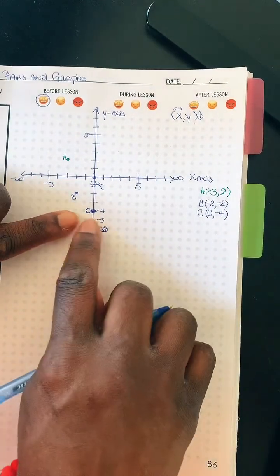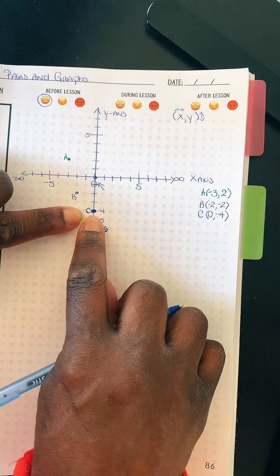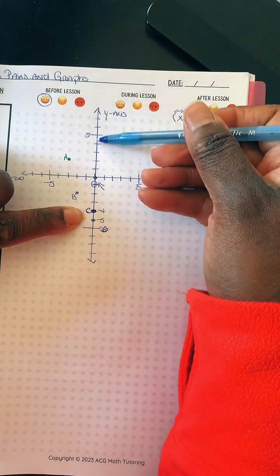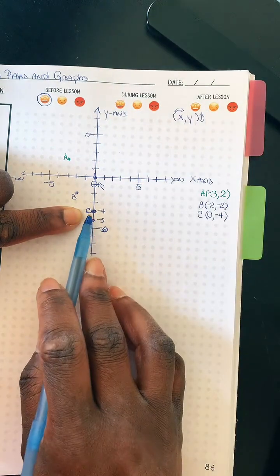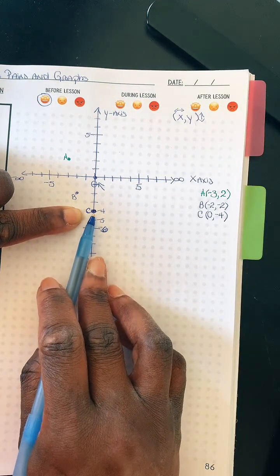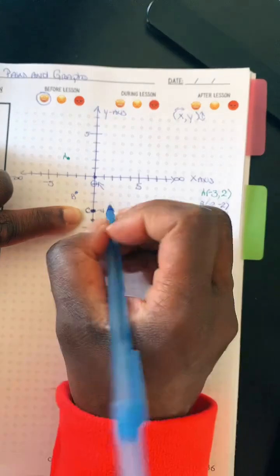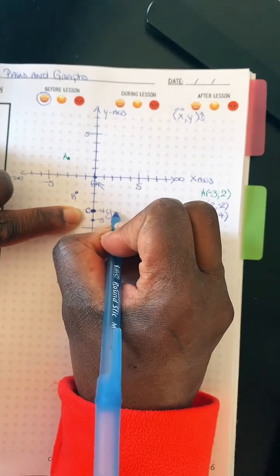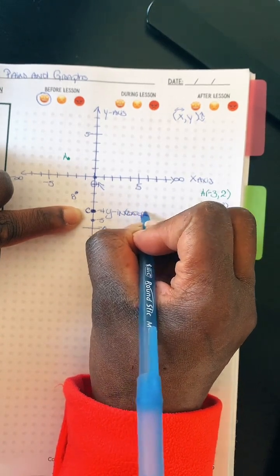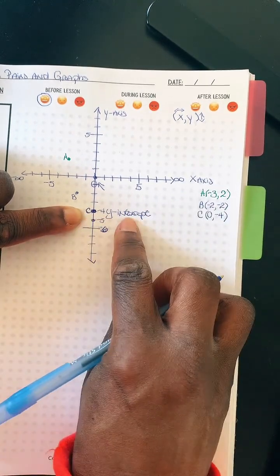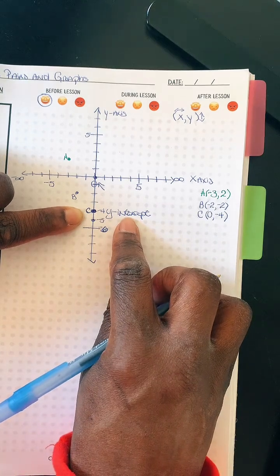Okay. So it's on the y-axis. Remember, right here, this is my y-axis. Now, this point, that 0, -4, is called my y-intercept. And you're going to hear that phrase so many times, trust me.